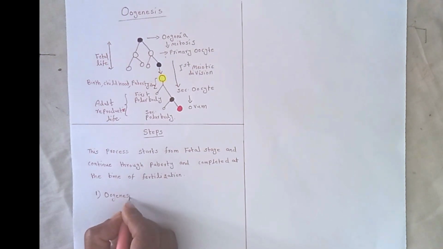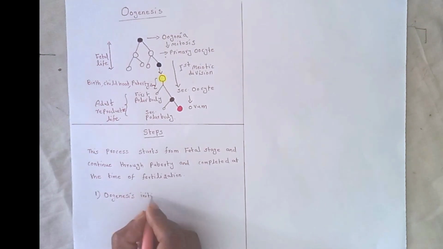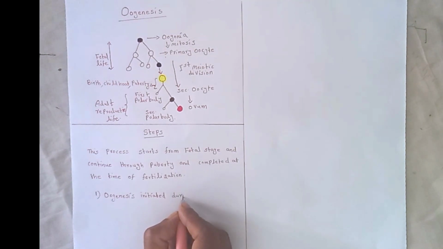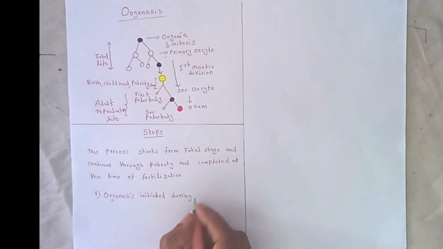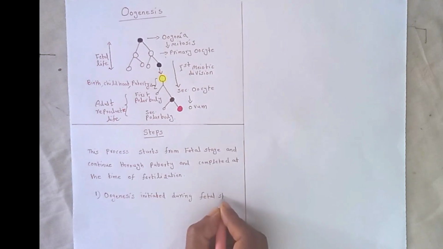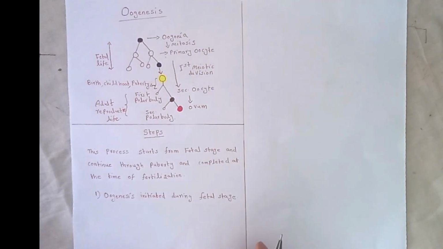Oogenesis initiated during fetal stage. Then no more oogonia are formed or added after birth.